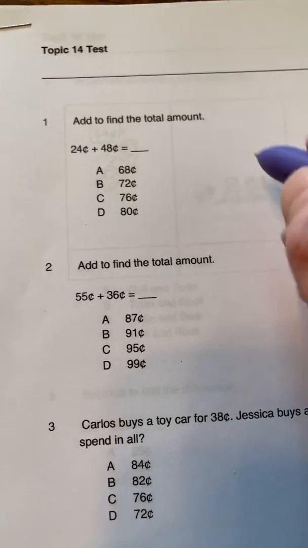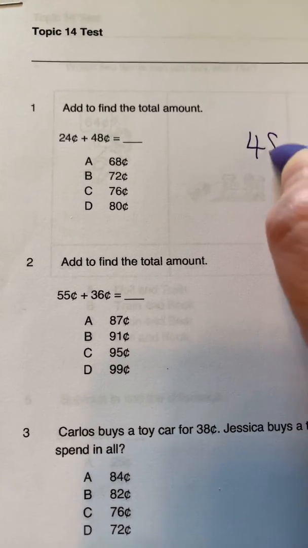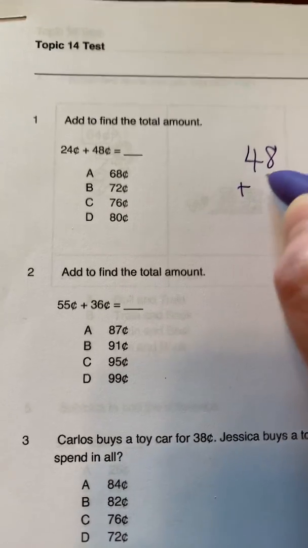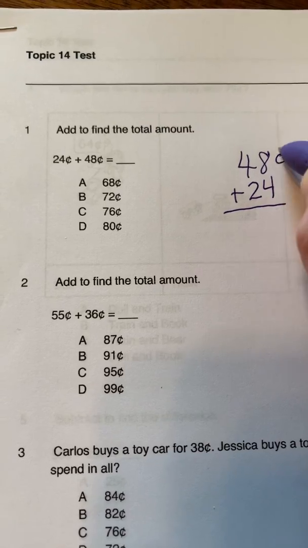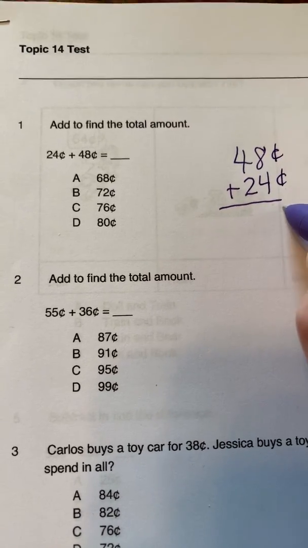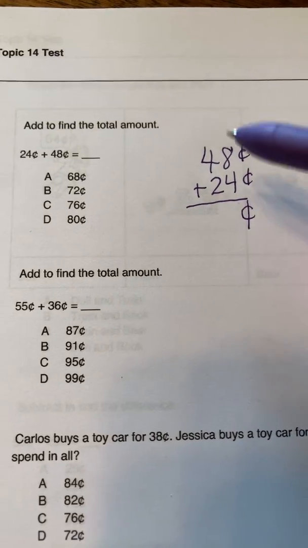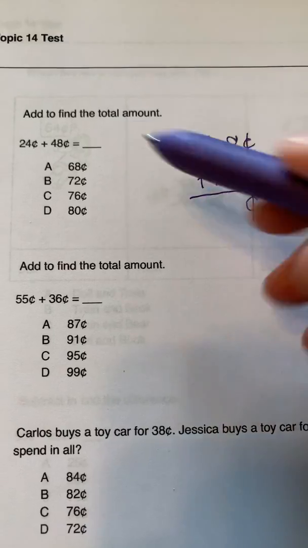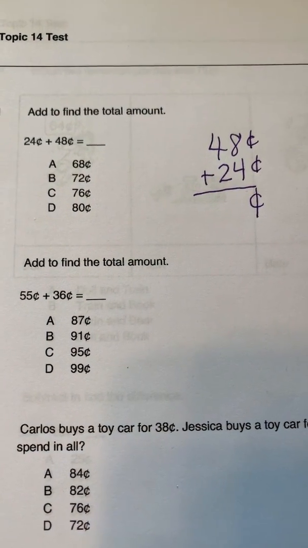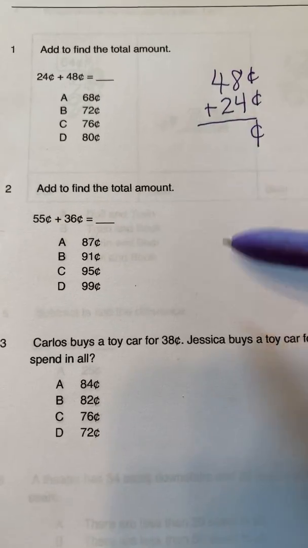So over here, I am going to stack, label, and then go ahead and don't forget to carry and solve, and then circle your answer, okay? Number 2, you're going to do the same thing.